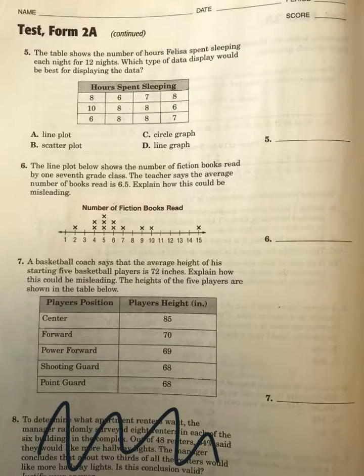The table shows the number of hours Felicia spent sleeping each night for 12 nights. Which type of data display would be best for displaying the data? So what we have, our data right here, looks like we would like to use a line plot as the best one.